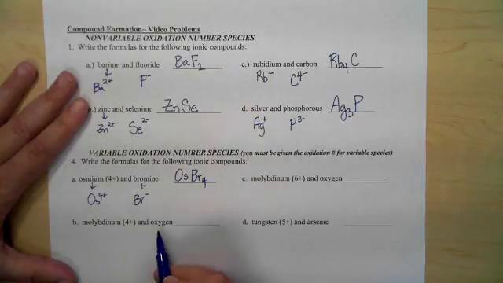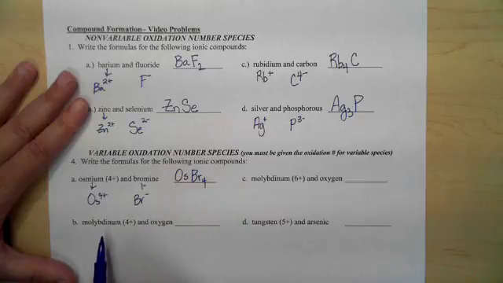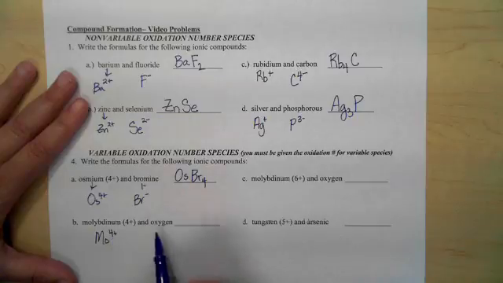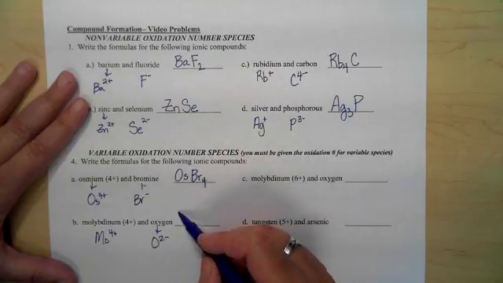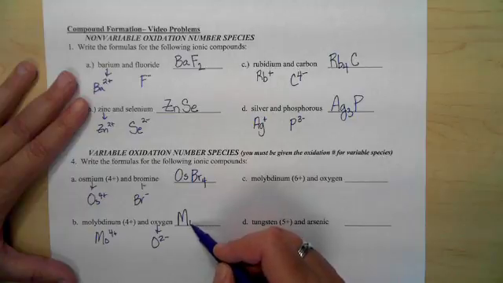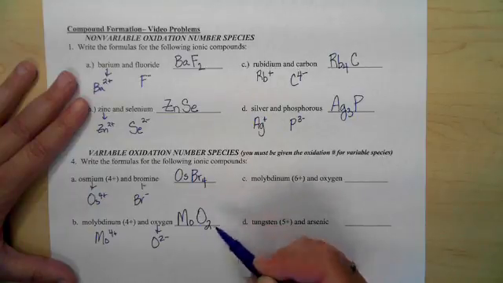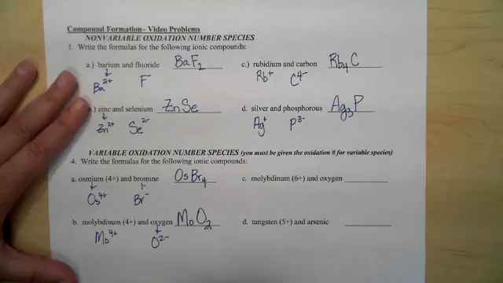Okay. Molybdenum and oxygen. Well, molybdenum is 4+ here, so we have molybdenum 4+. Oxygen we know is 2-, so we get a 2- there. The smallest number both of these can go into is 4. So that being the case, we have 1 molybdenum and we have 2 oxygens give us 4-. Because remember, all compounds have to be neutral.